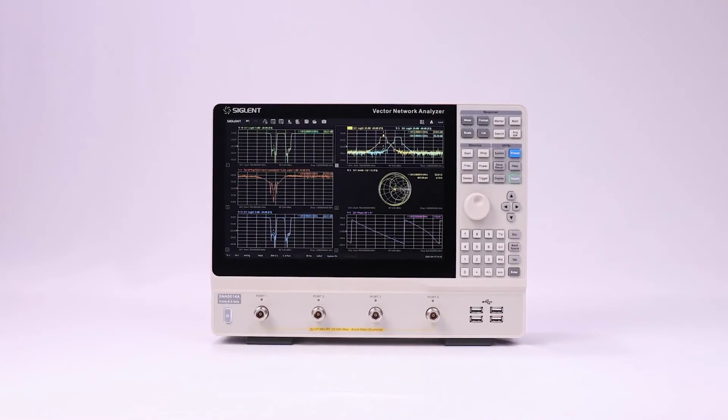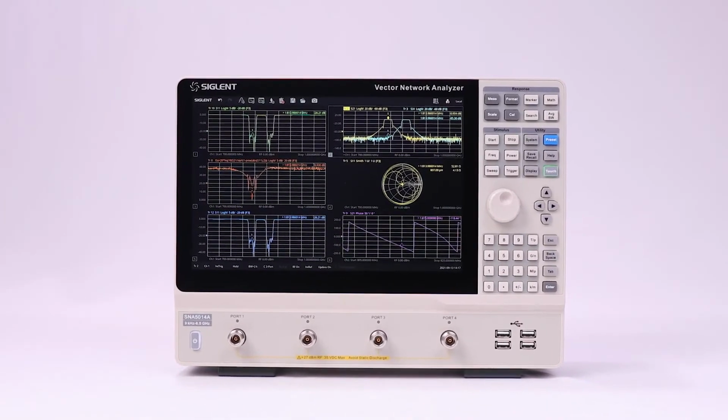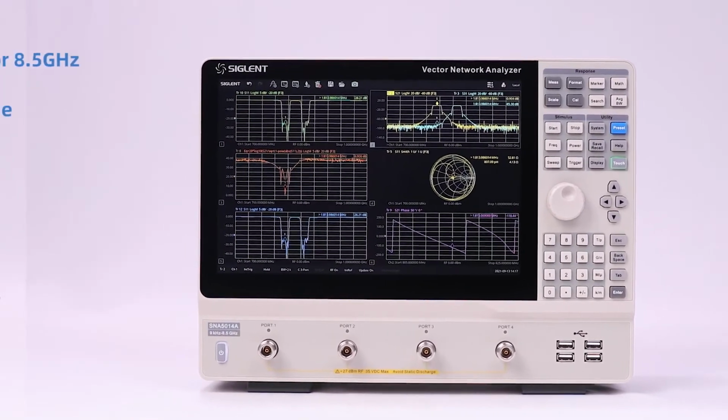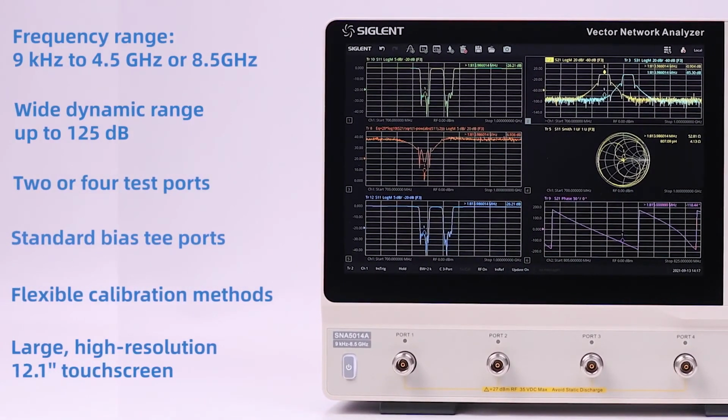The advanced user interface and versatile abilities are not the only reasons to choose the SNA5000A. Its solid RF performance, ease of use, and convenient size make it great for everyday RF testing.